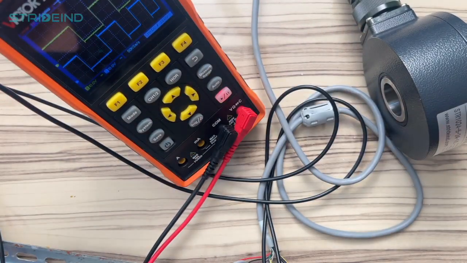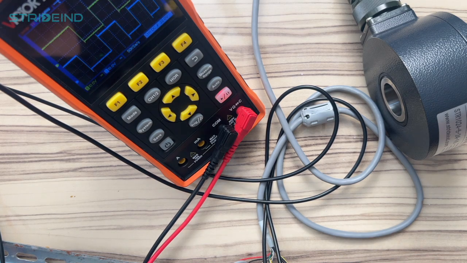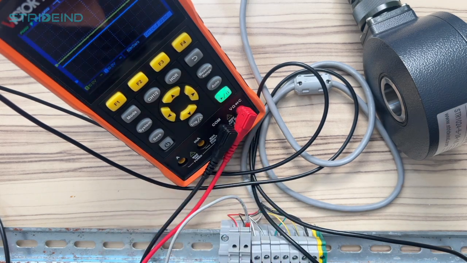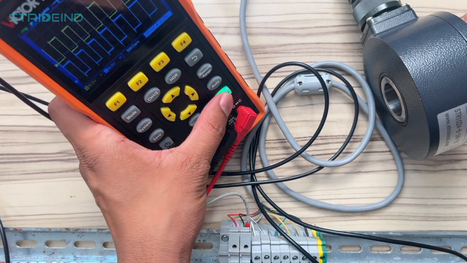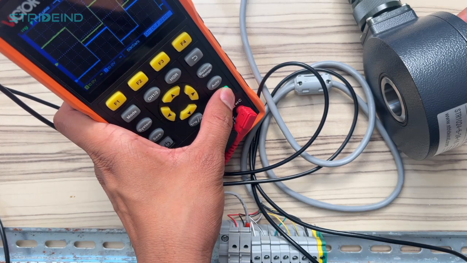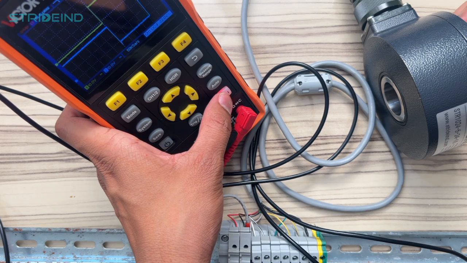Now we'll be looking at this. Okay, now we play again, it should rotate.